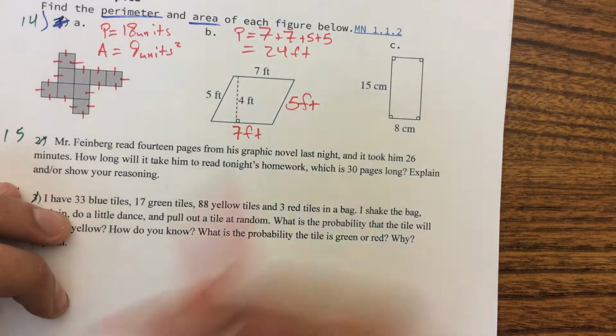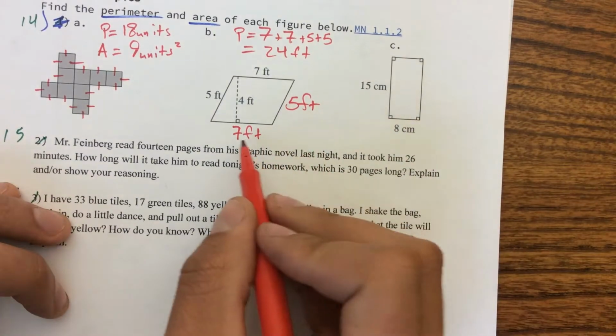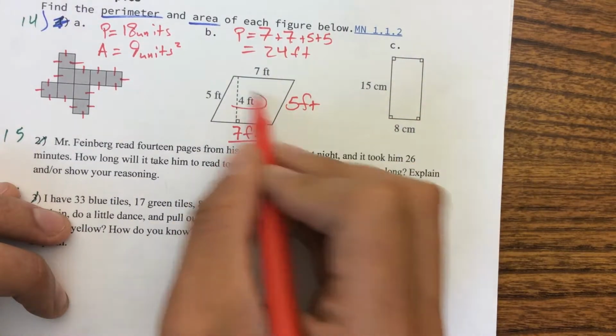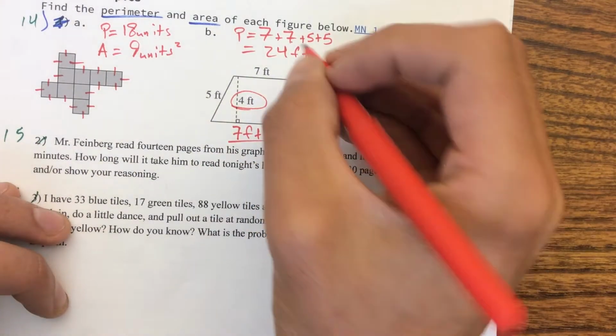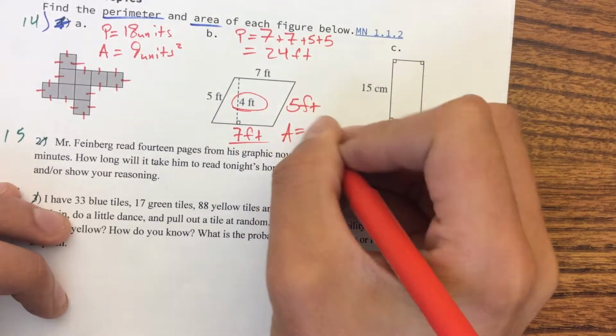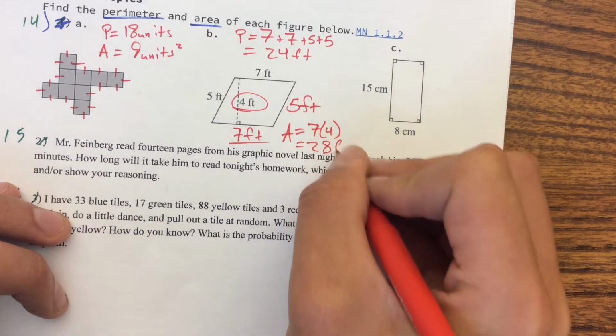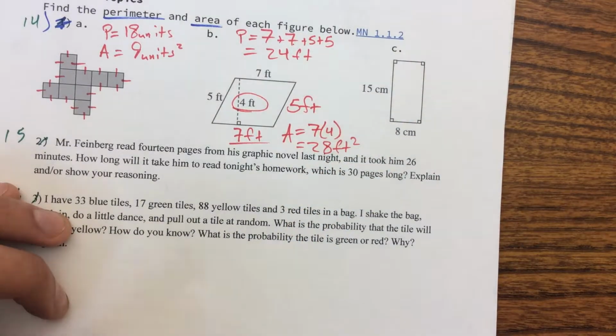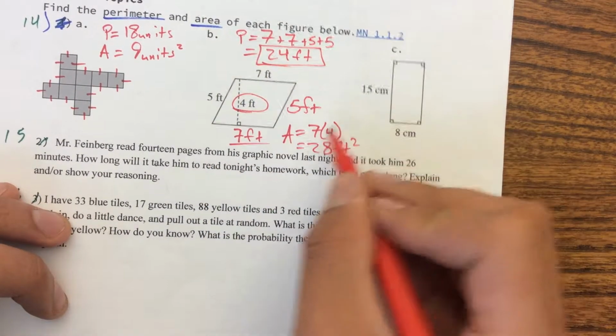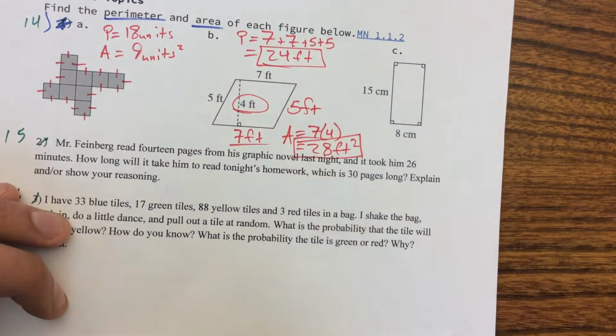And the area of a parallelogram is just going to be this base down here times the height on the inside. So my area would be 7 times 4, which gives me 28, and they're square feet. So there's my perimeter, there's my area.